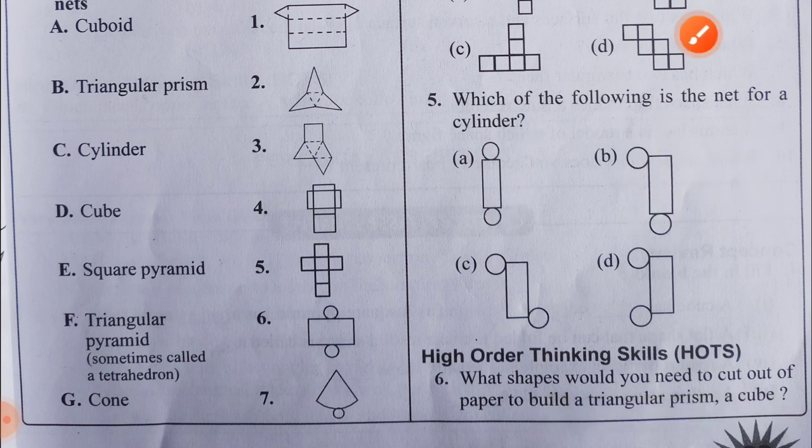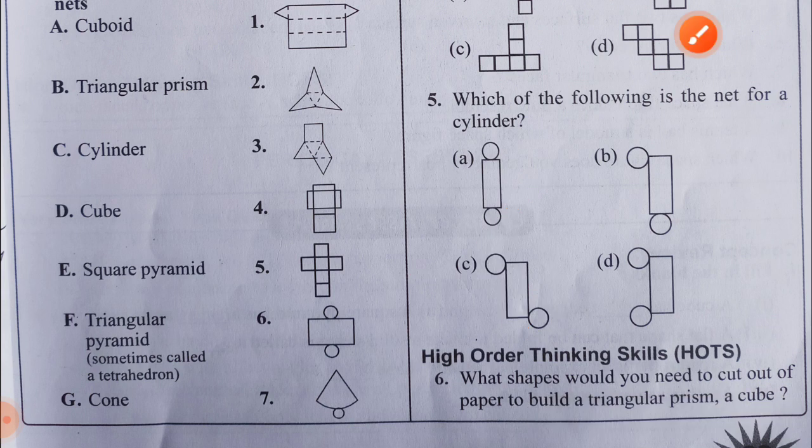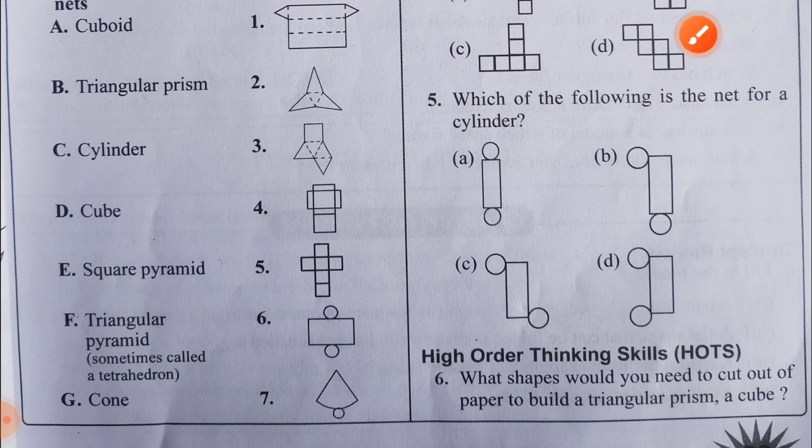Now let us try to fold this one. If you fold this one along this side, then this will reach the bottom and this will be on the top. So that means this is the perfect one. And if you try this one, here you see the plane faces are on the same side. That means they will overlap each other. If they overlap, then the upper side will be empty. It will be open. If it is open, then it is not a cylinder. Okay. High order thinking skills we will not do. This is all for this exercise.